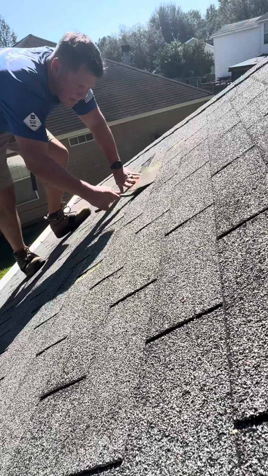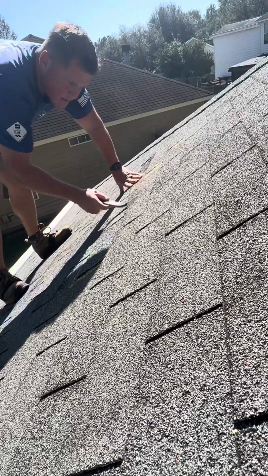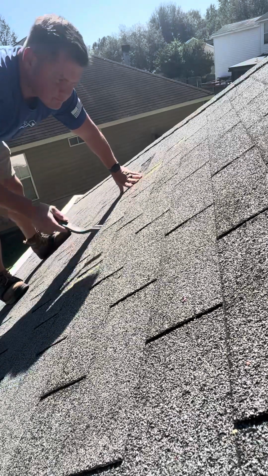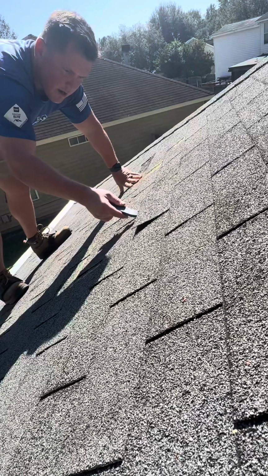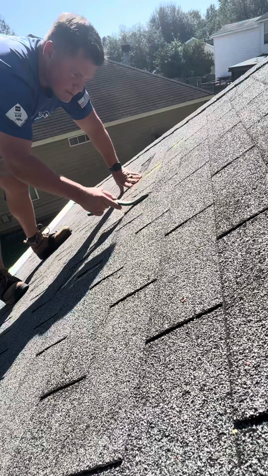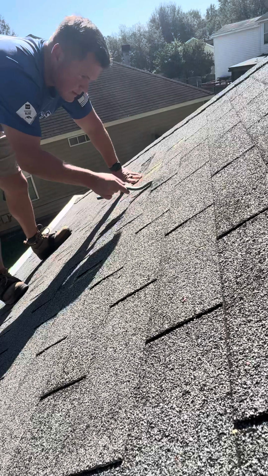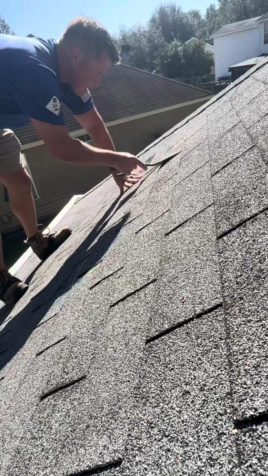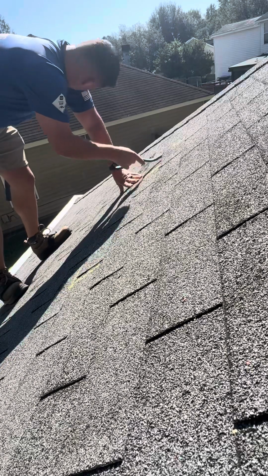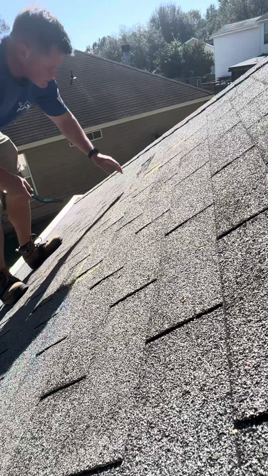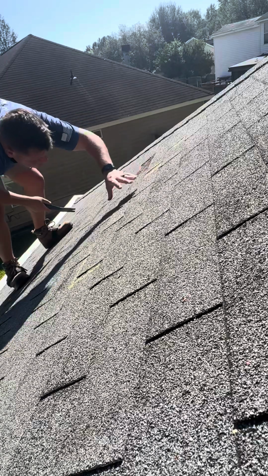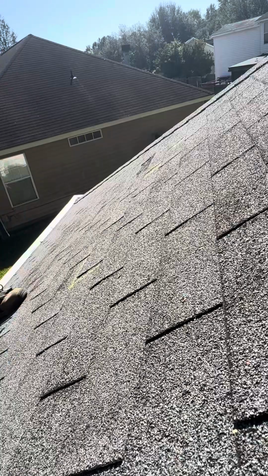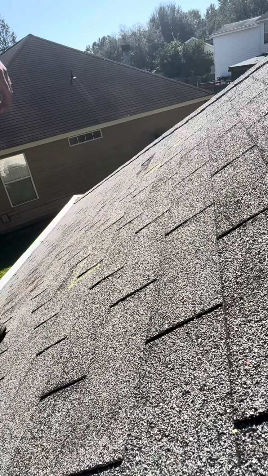Hear that one ripping. I'm also using an insurance approved roof stake. That one actually ripped through there. Okay. Now I want to show you guys this matting transfer. Okay. Again, you guys saw me unseal those in real time.